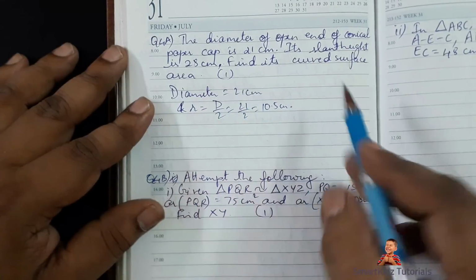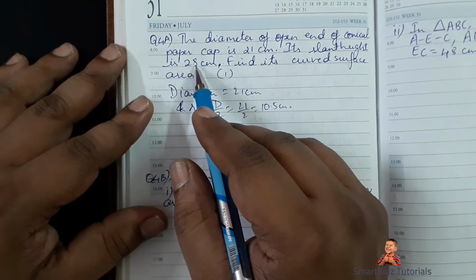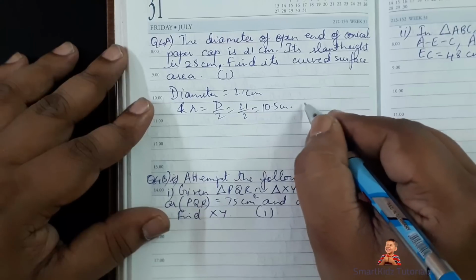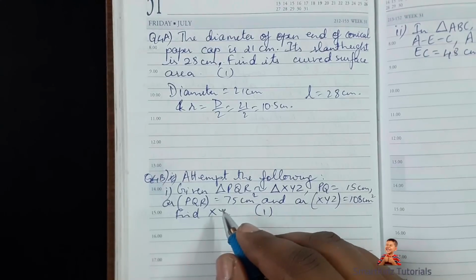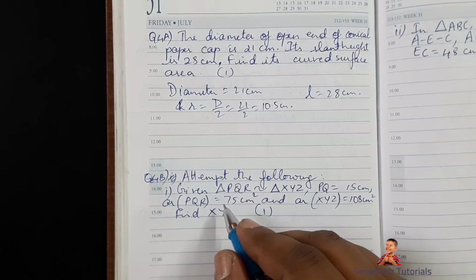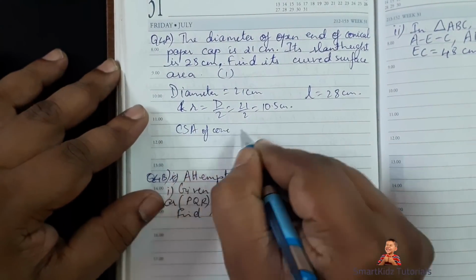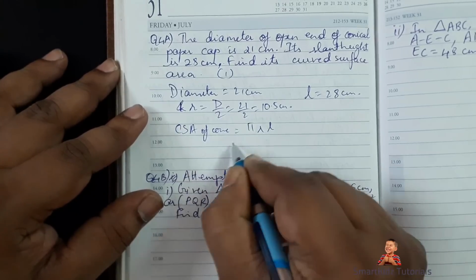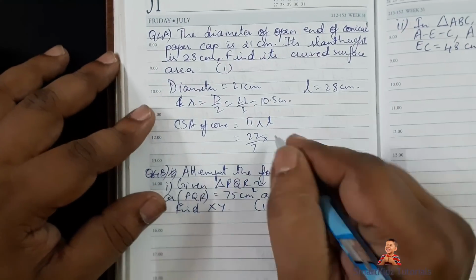Its slant height is 28 centimeters. So that means L is equal to 28 centimeter. Find its curved surface area. The curved surface area of a cone is given as pi RL. We'll take pi as 22 upon 7 because we will be able to use that for cancellation.